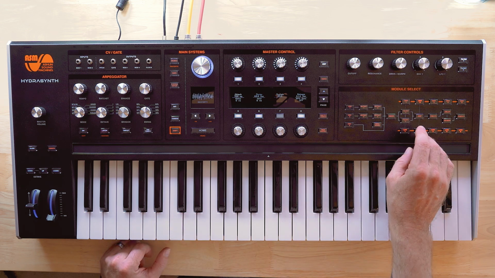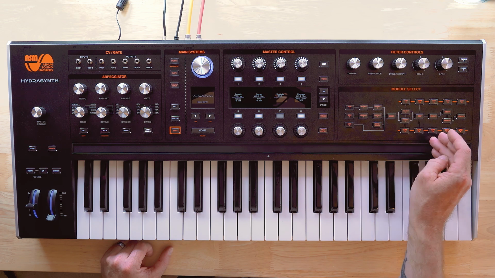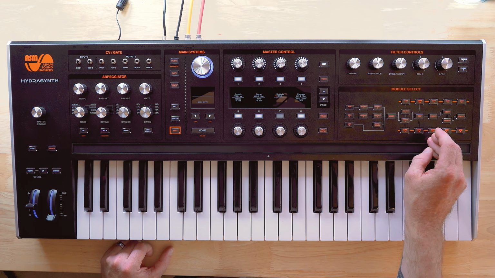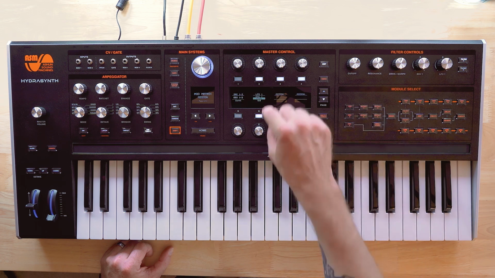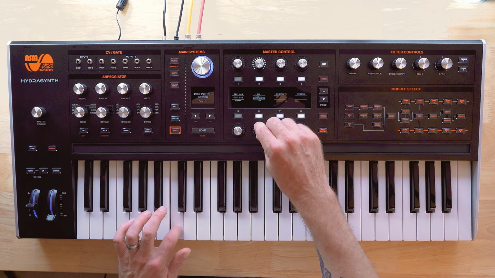I'm going to show you something with the mixer section real quick that I really like to do. And to do that, I'm going to need to assign LFOs. I'm just going to assign LFO1 to oscillator wave scan.